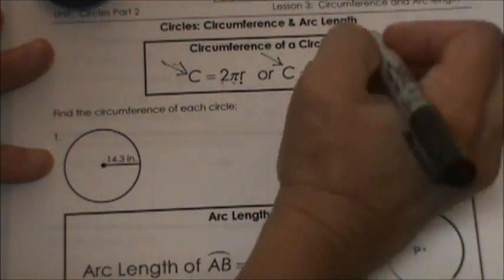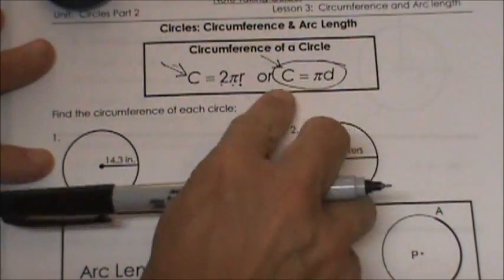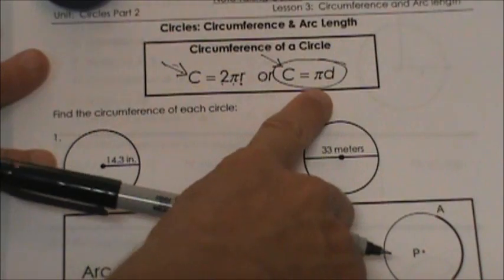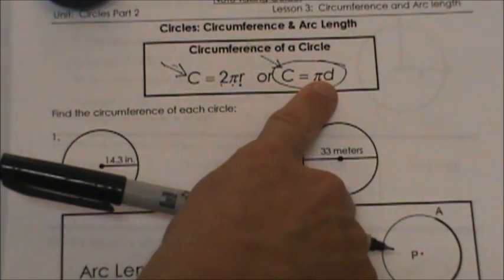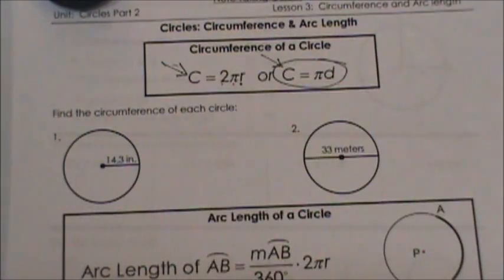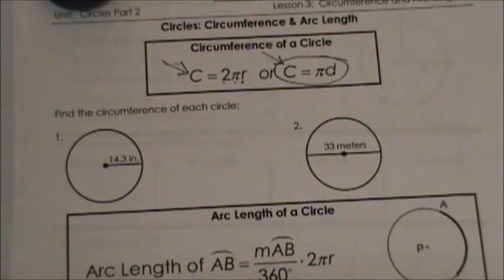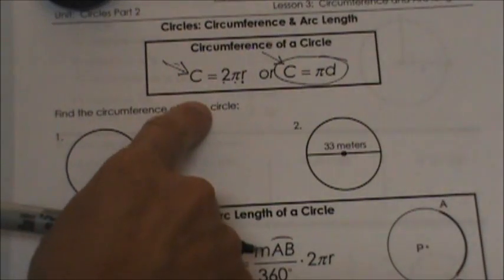And personally, I prefer this one. I prefer just d times pi, diameter times pi, because I can do the radius to diameter in my head. So I think it's a little bit easier. So let's look at numbers 1 and 2. It says find the circumference of each circle.